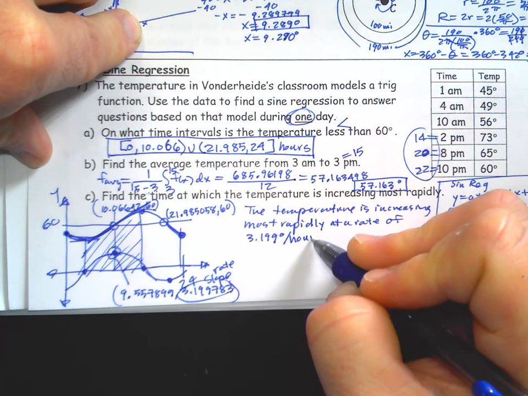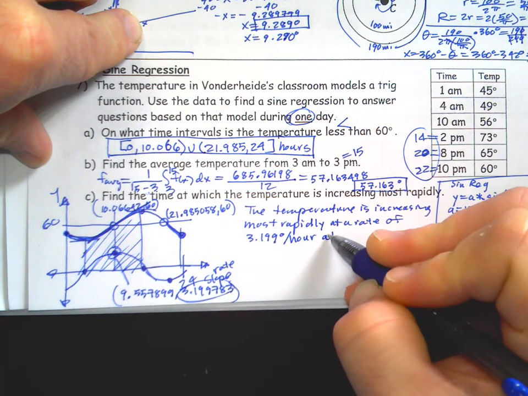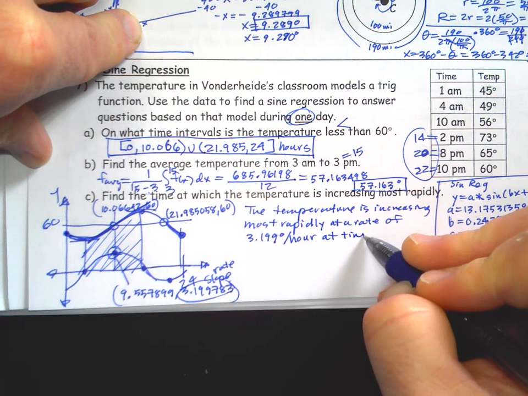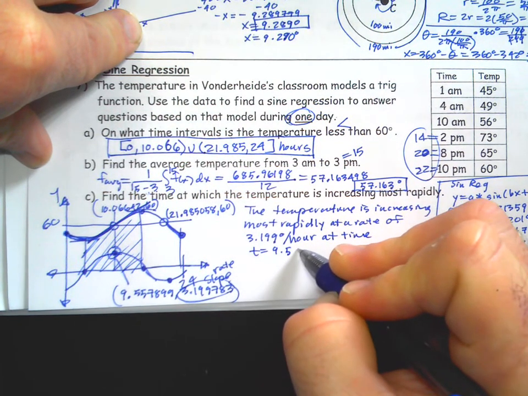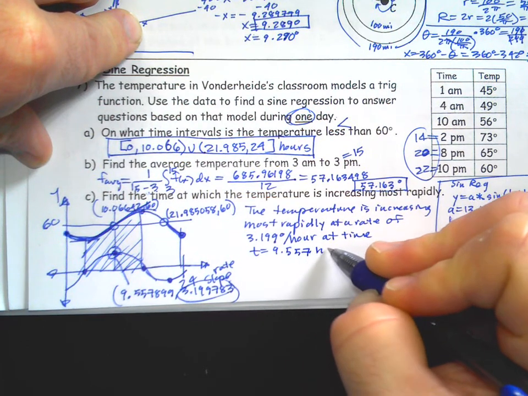You got to have units. At time t equals 9.557 hours. I want units.